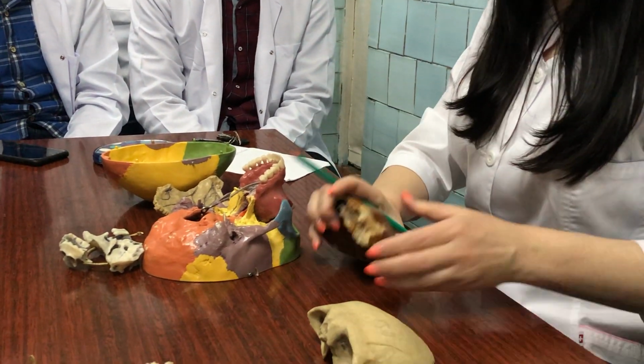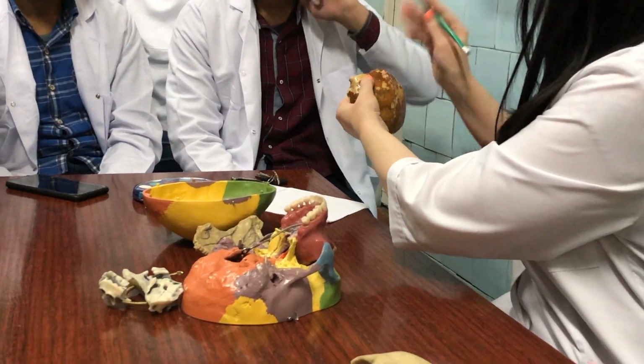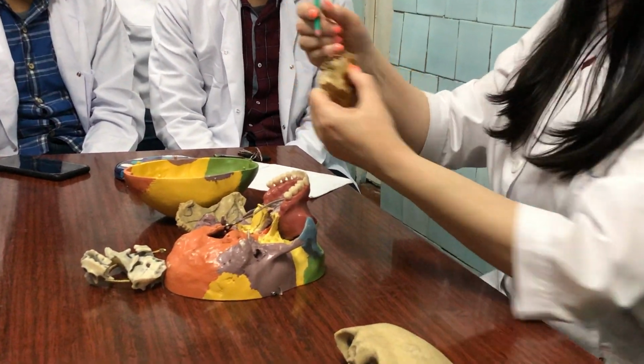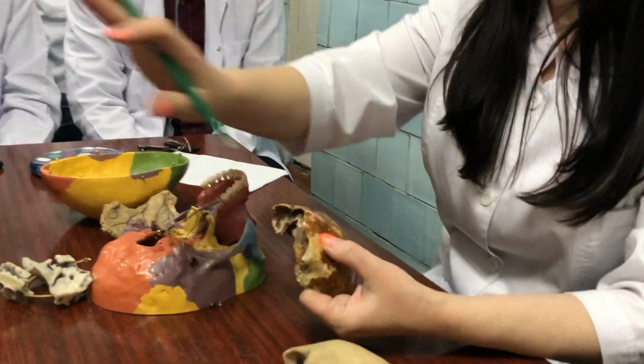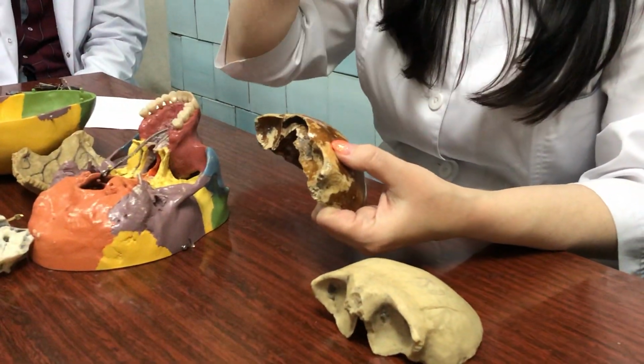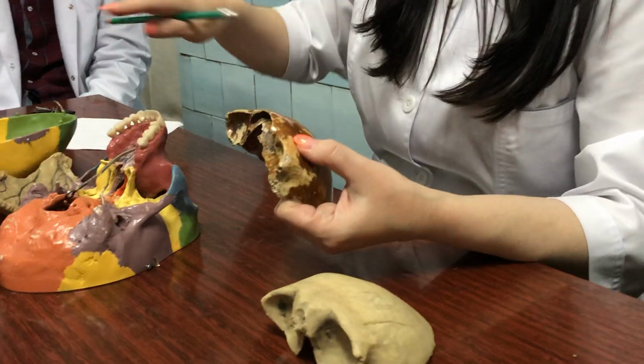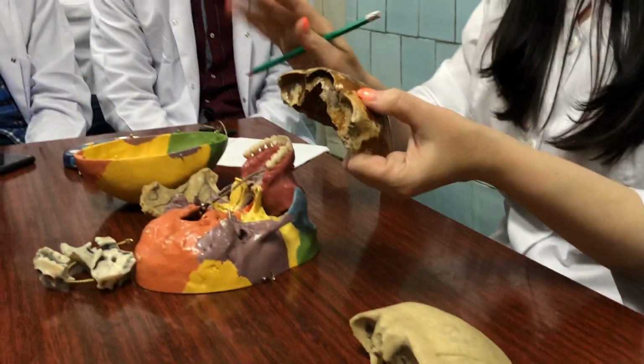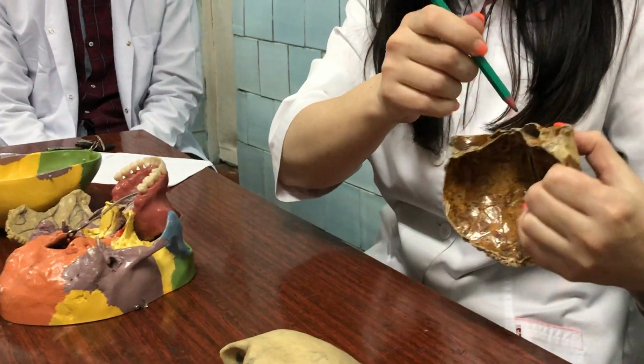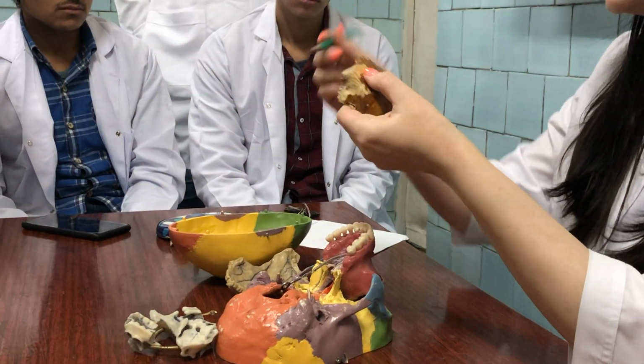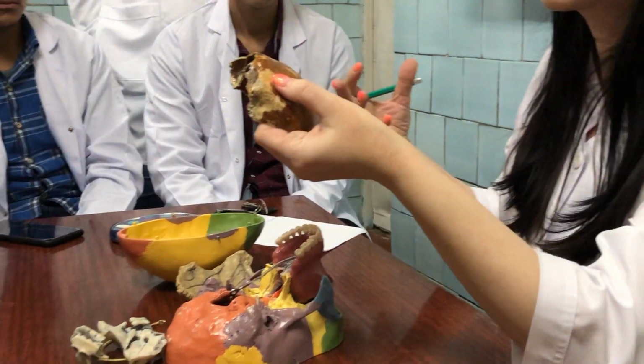Yes. So in the center you see the septum. Septum means a separate plate which divides it into two cavities. These cavities have individual differences in shape, size, and so on. So it is the sinus frontalis. It is a place that contains air.